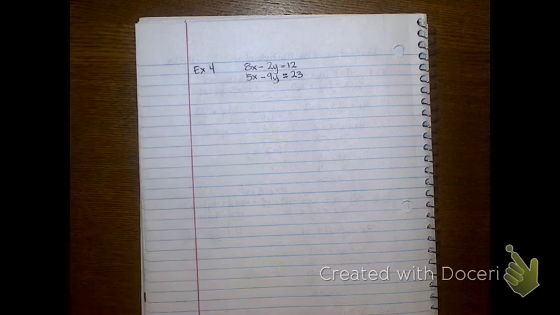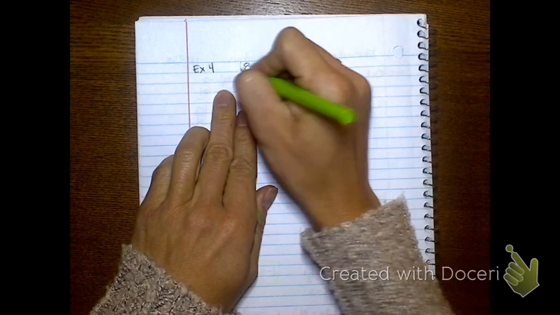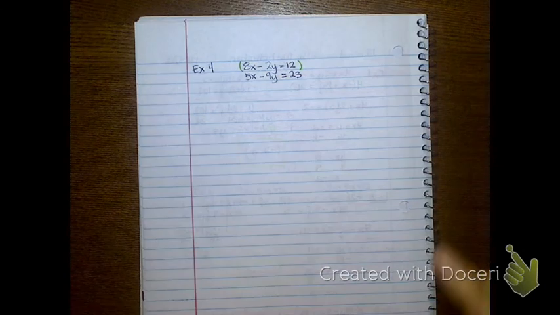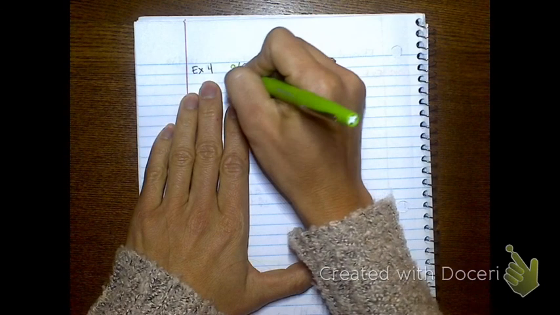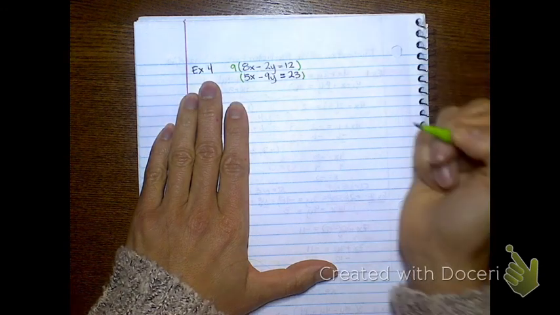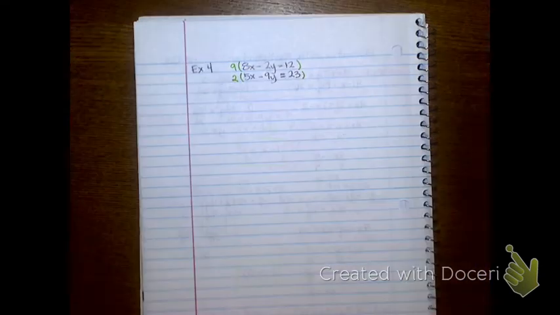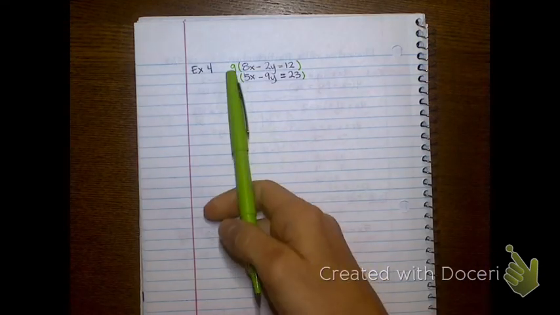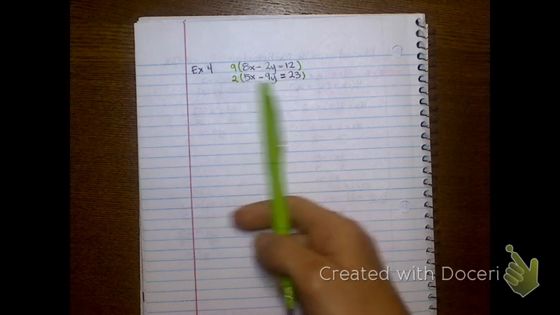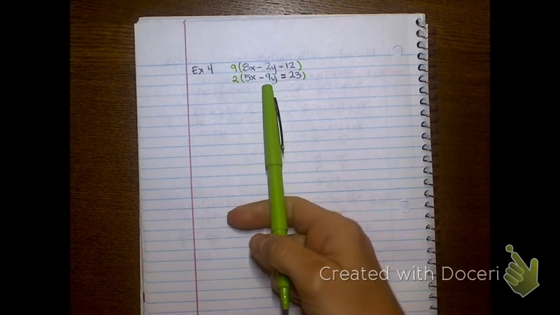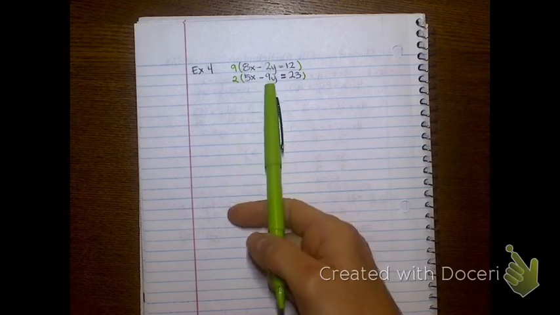So what would I multiply this top one by to get it to be 18? 9. Okay, what about the bottom one? 2. Now, right now, if I do times a positive 9, that's going to give me a negative 18. And if I do here, this one times a positive 2, it's going to give me a negative 18.